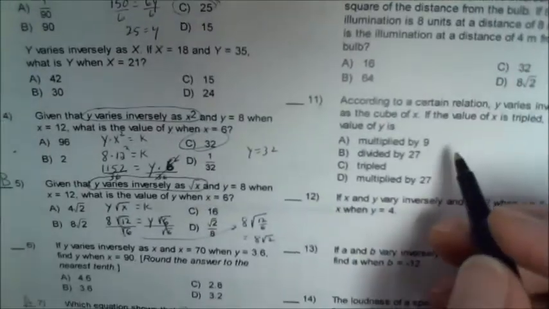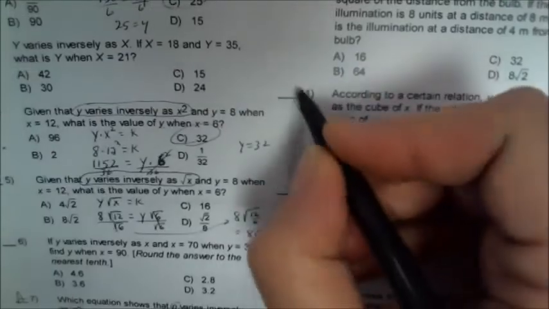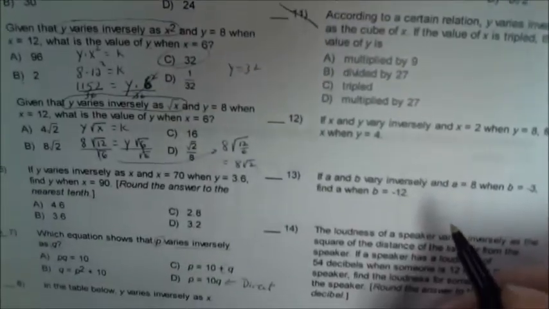10 I'll skip. Let's go to 11. Actually, I'm not going to do number 11. 12 we'll do in class.